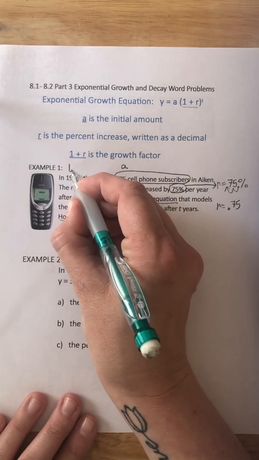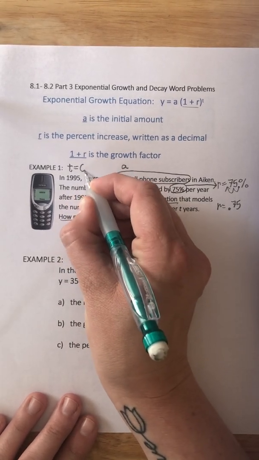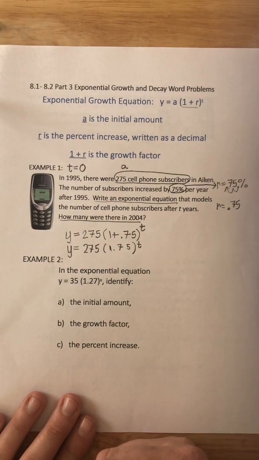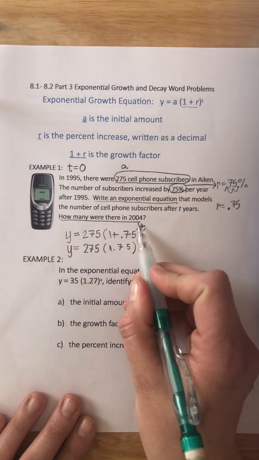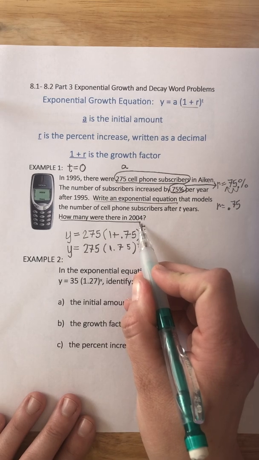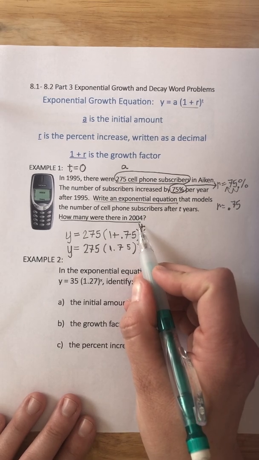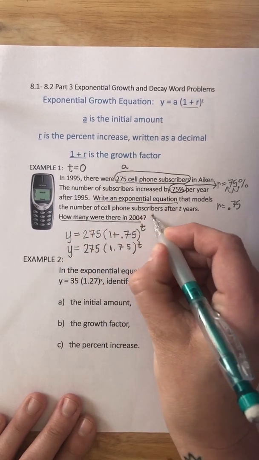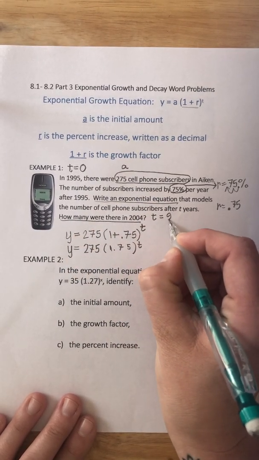That's going to represent year 0, T being 0. That's the original date. That's the initial part of the problem. That's when the problem begins. So T equals 0. How many years later is the year 2004? Well, it's 9 years after 1995. And so that means that T is going to be equal to 9.